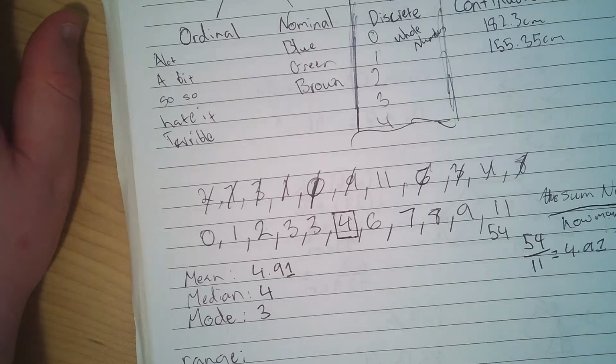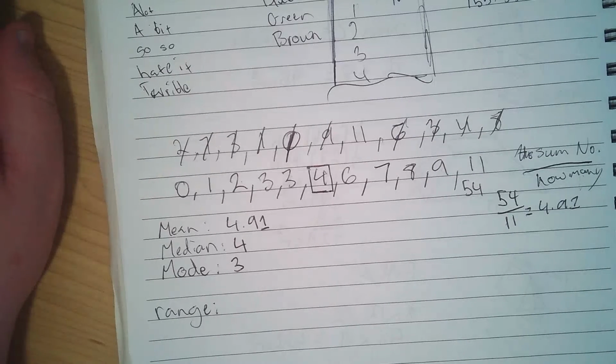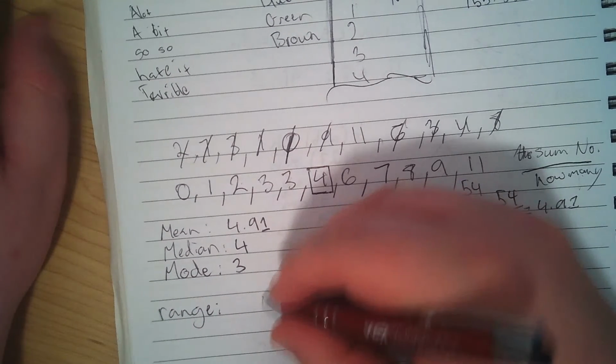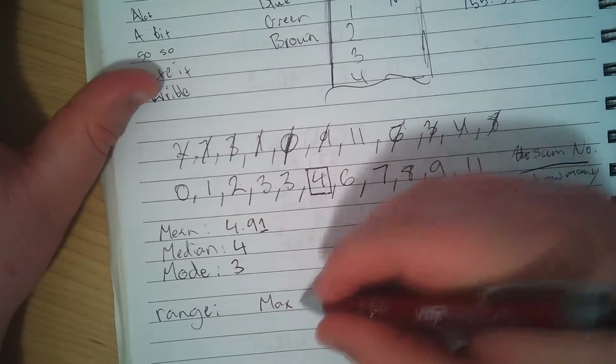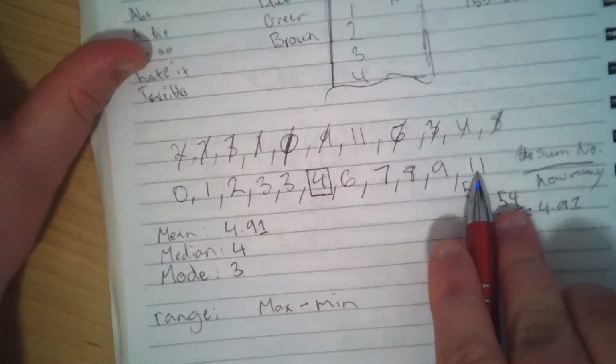So that's mean, median, mode, and that's something that you will need to be able to do today. And then the last one is range. Range is a measure of spread, and it's probably the most straightforward measure of spread. All it is is the max number minus the min number. So what's the highest number minus the smallest number? In this case, 11 is my highest.